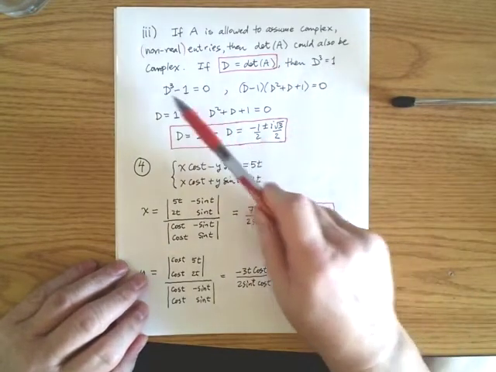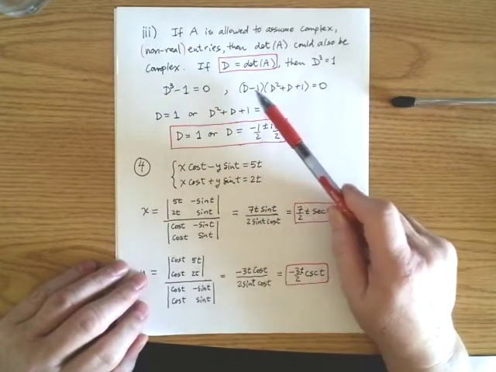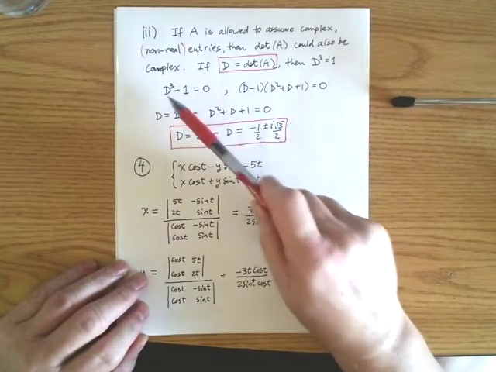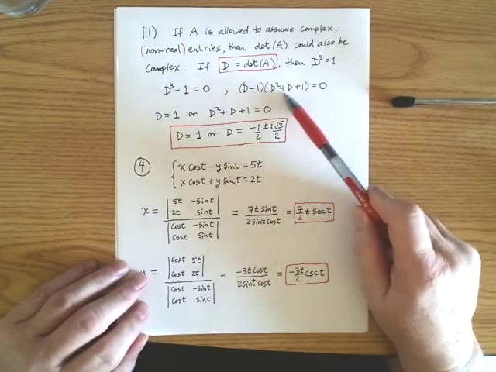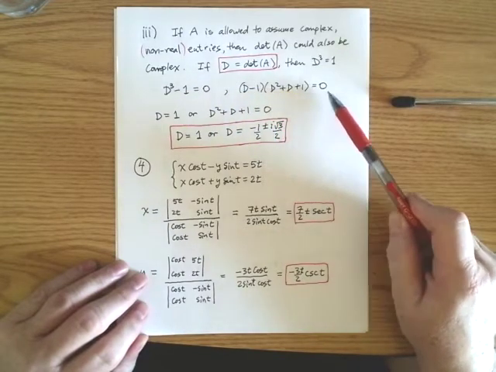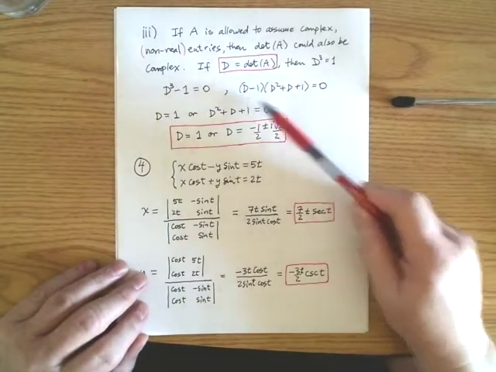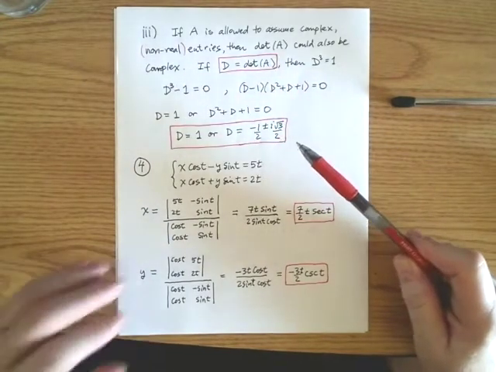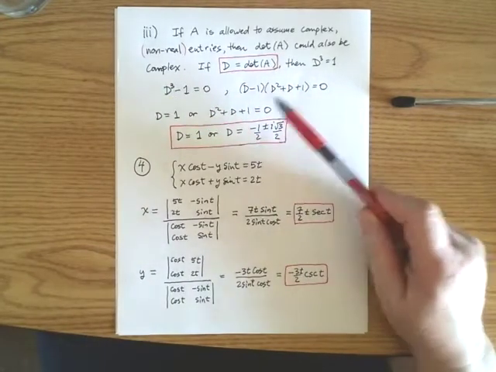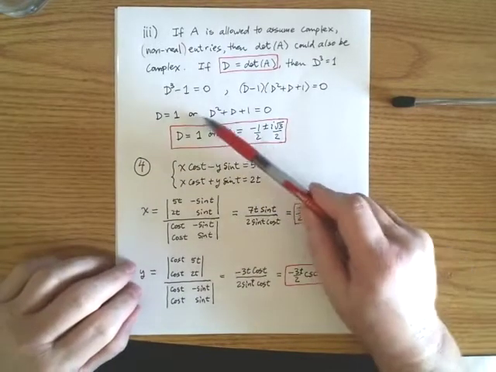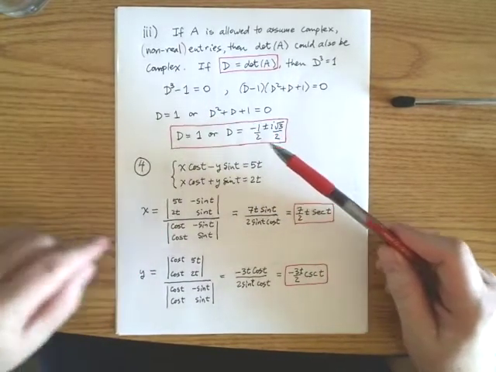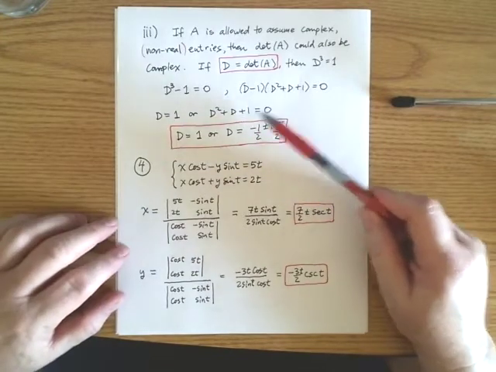Now let's go ahead and set this to 0 like usual, and then we're going to factor this. So it's D cubed minus 1 equal to 0. Factor out D minus 1. The other factor is D squared plus D plus 1 equals 0. If I'm interested in all zeros of this polynomial, then I take each factor and set it to 0. The determinant could be 1, or the determinant could satisfy the second equation, D squared plus D plus 1 equals 0.